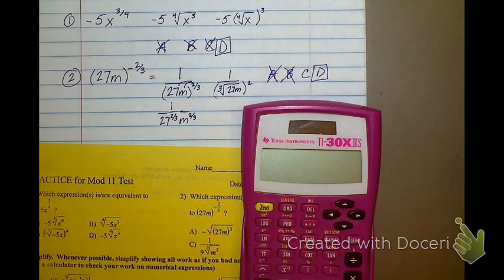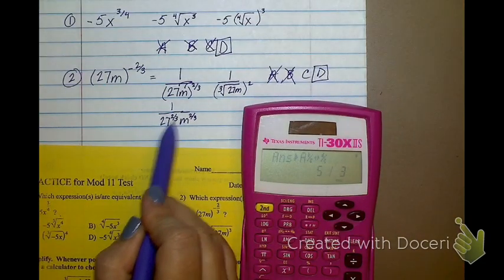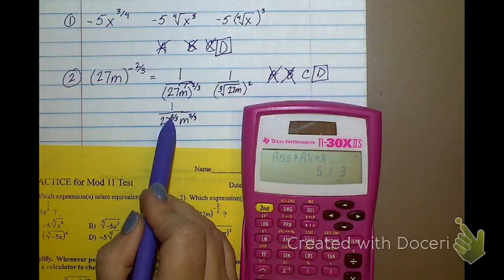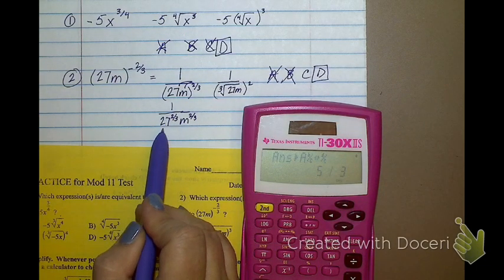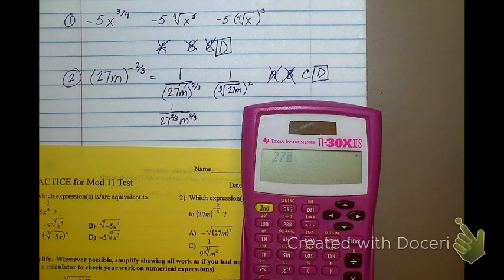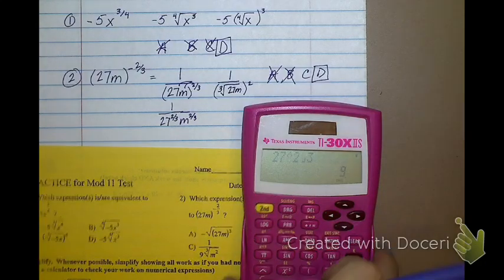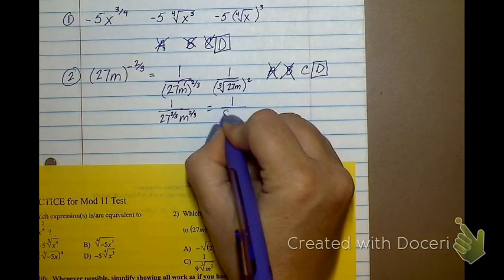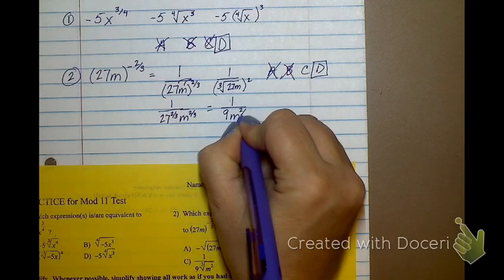I can go to my calculator, or I could remember that it's the cube root of 27, which is 3, squared is 9. So 27 to the 2/3 power, if I check it on my calculator, should be 9. Yep. So that gives me 1 over 9m to the 2/3.